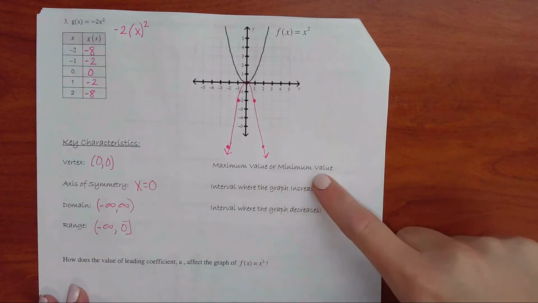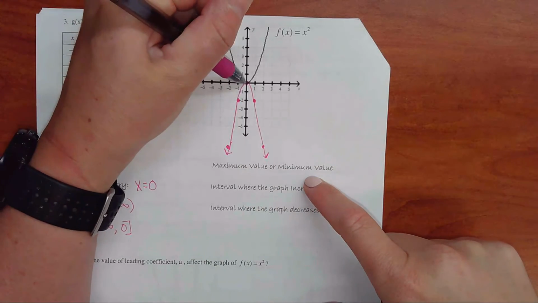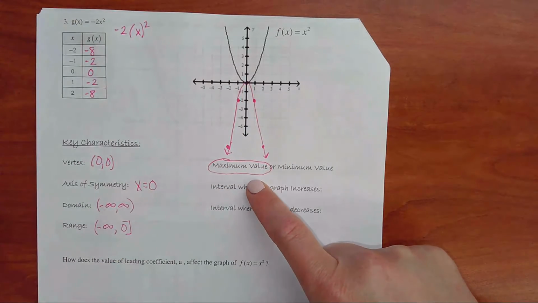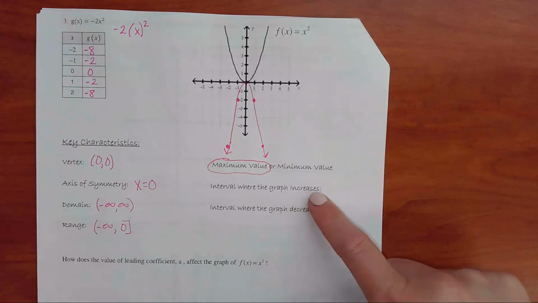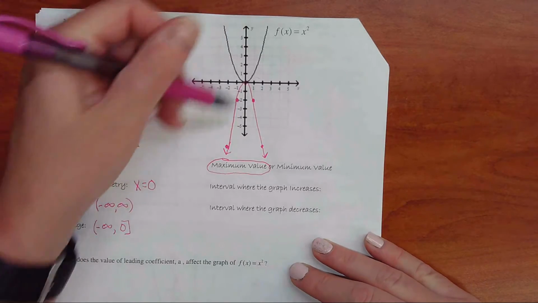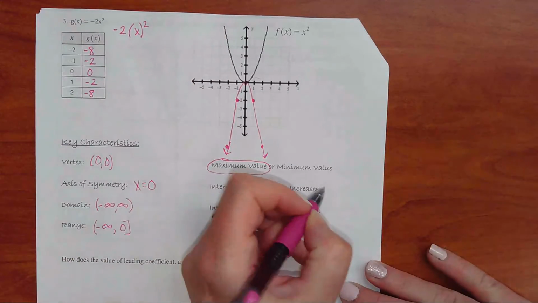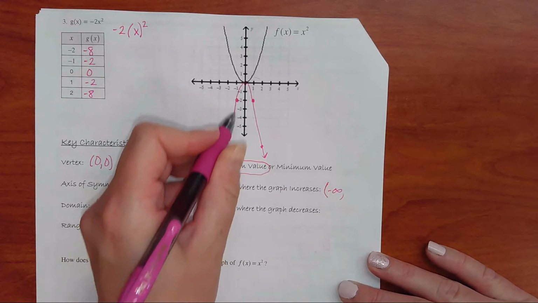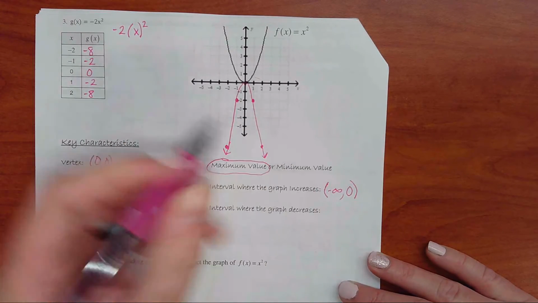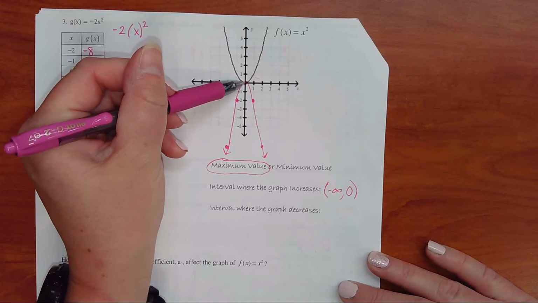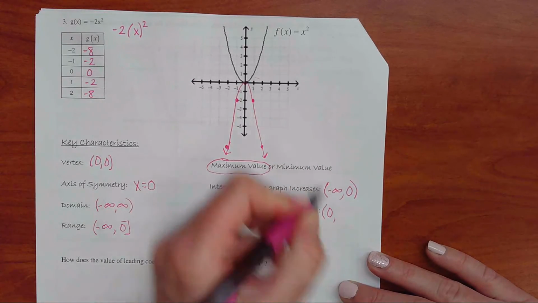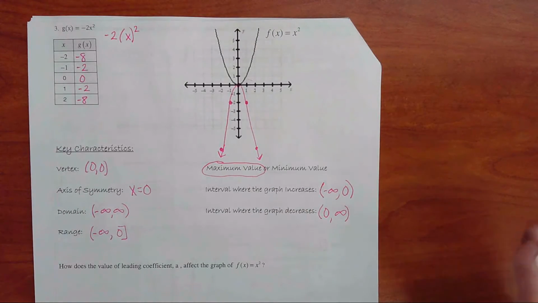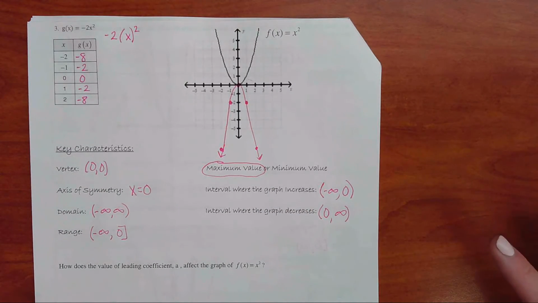Does this one have a minimum or a maximum? Well, it has this point right here, which is the highest that your graph goes. So this one has a maximum. Interval where the graph increases. So it's increasing right here. So we don't know when it starts increasing, so that'd be -infinity. And then it increases until we get to 0. And then where is it decreasing? It starts here at 0, and it keeps decreasing forever. So that's the main different thing for these graphs.